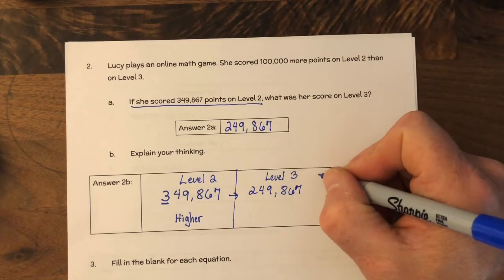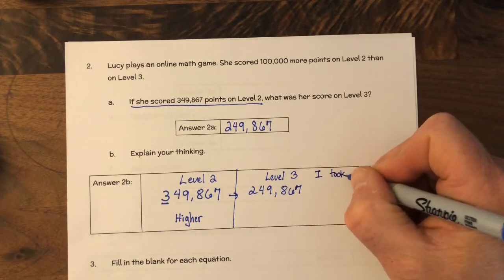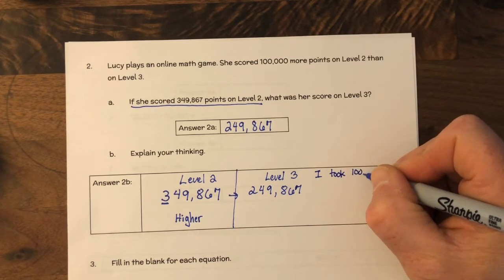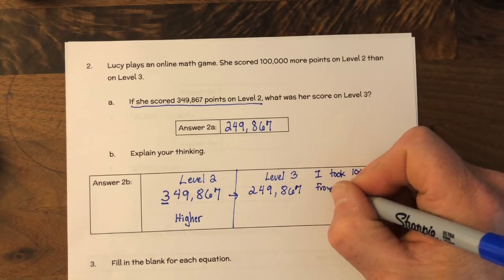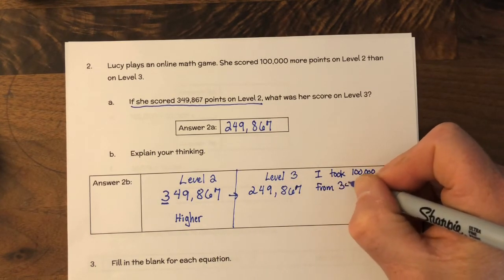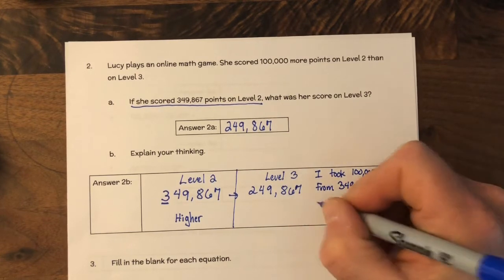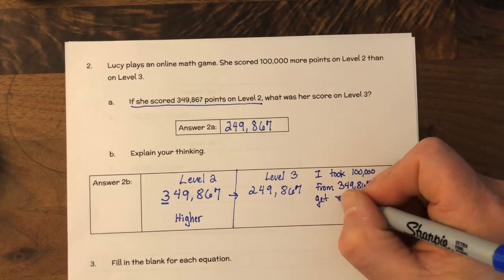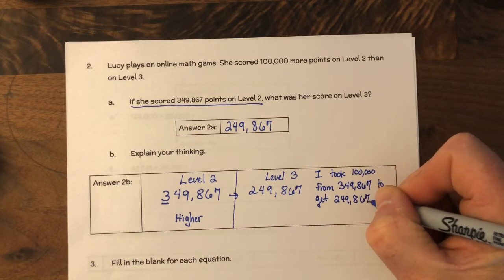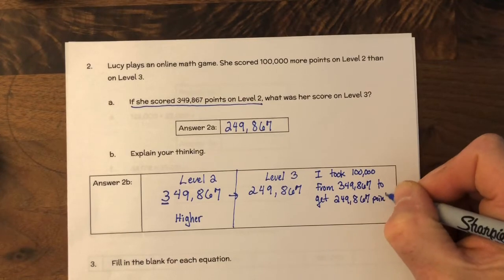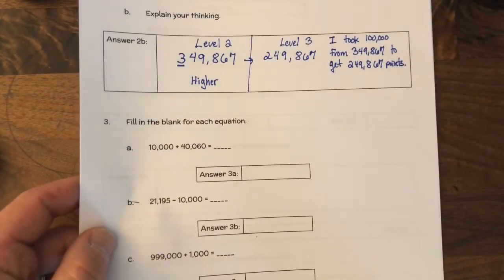So I could say, I took 100,000 from 349,867 to get 249,867 points. Period. Okay, so we're on to the next one.